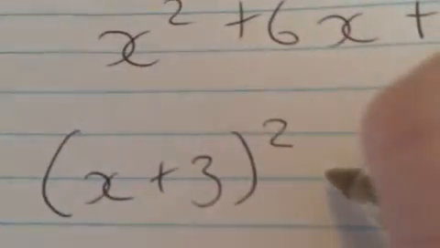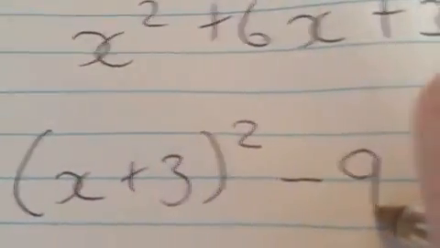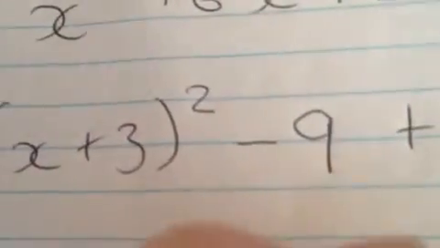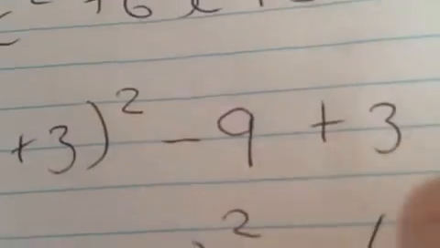Completing the square is the next one. Okay? So x squared add 6x add 3. We just complete the square, so you get x plus 3 squared minus 9, because you half the 6 and then take away that number squared, plus 3, so I end up with x plus 3 squared minus 6.